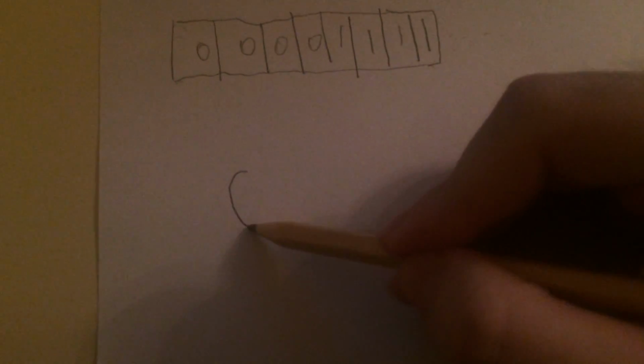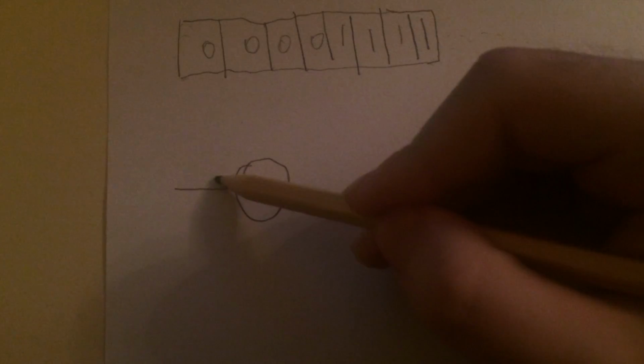So let's start drawing our table. That's our start state.